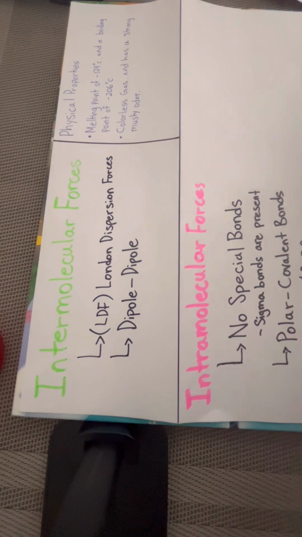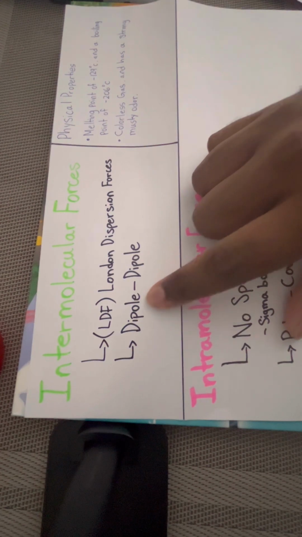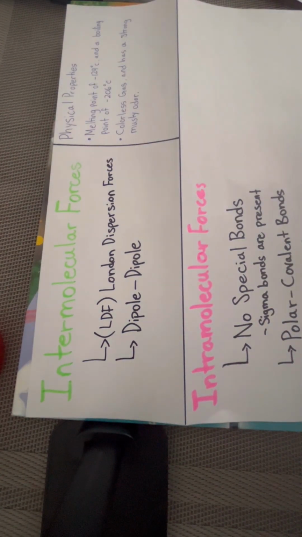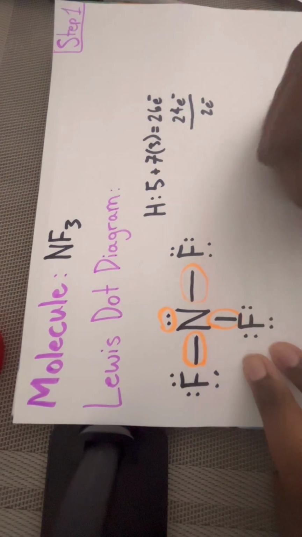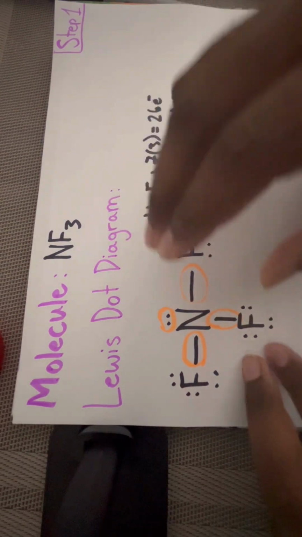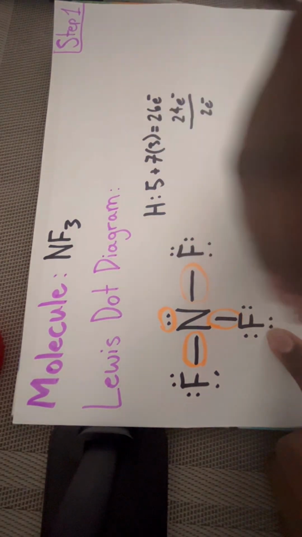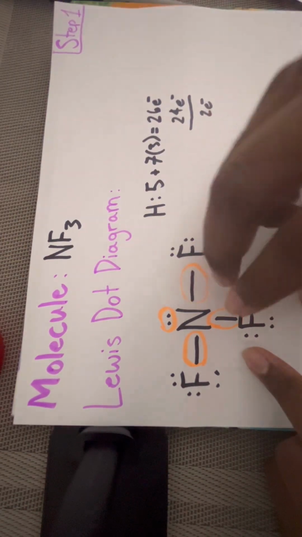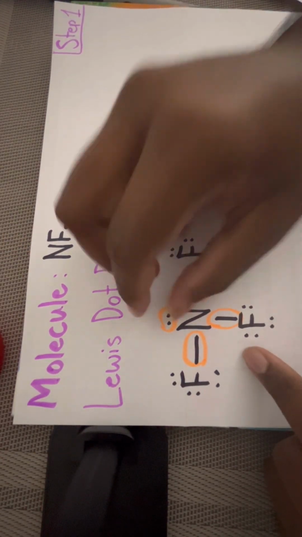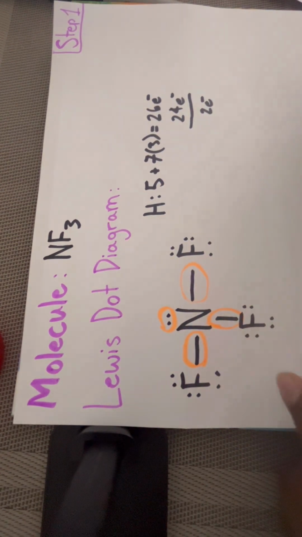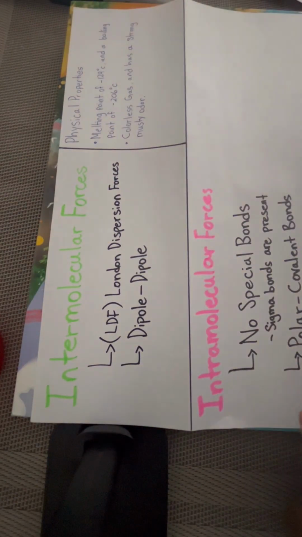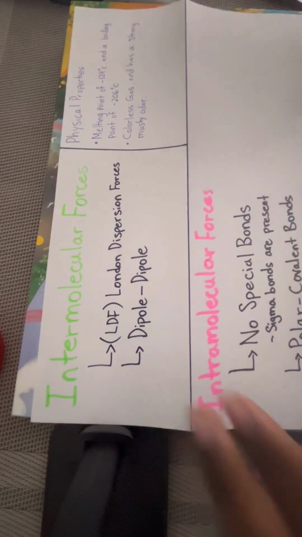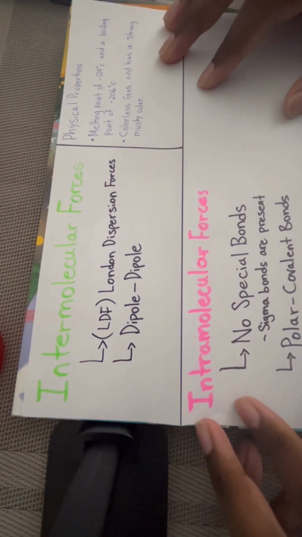Now, for intermolecular forces, we have London dispersion forces. They are present in both nonpolar and polar molecules. And we have dipole-dipole. So, going back to our Lewis dot diagram, you can see we have a lone pair. What this lone pair will do is it will actually push the surrounding atoms downwards, creating 2 poles. So the lone pair will be at the top, and the 3 fluorines would be pushed to the bottom to create a trigonal pyramidal shape. And that's how you'll get the dipole-dipole. And those are the 2 intermolecular forces that are present in our molecule.